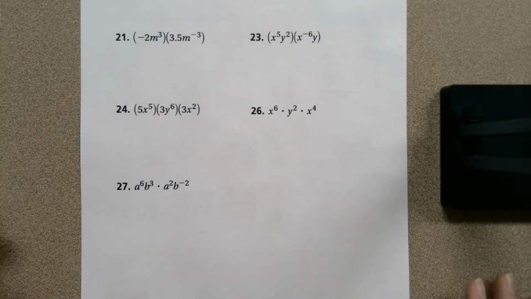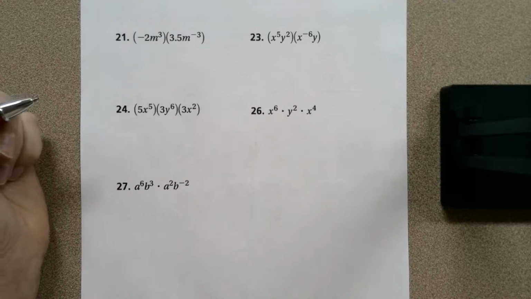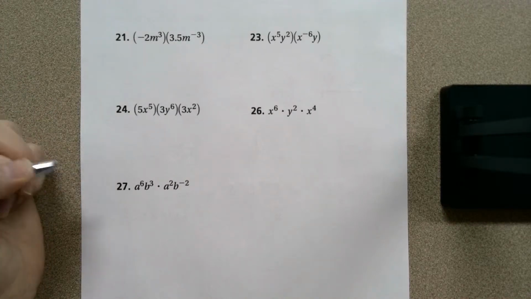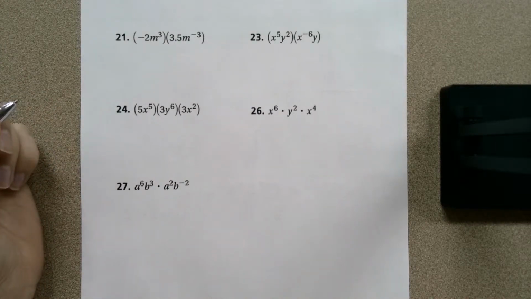Here are some more examples that I'd like you to try. You can pause the video and calculate them before checking to see if you did them correctly. Again, it's all multiplication.